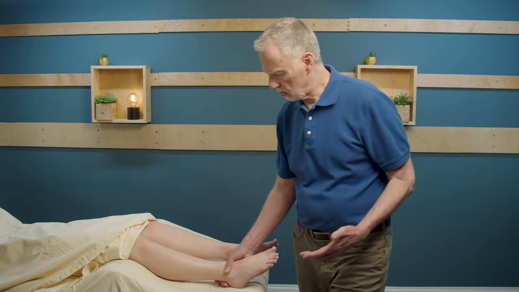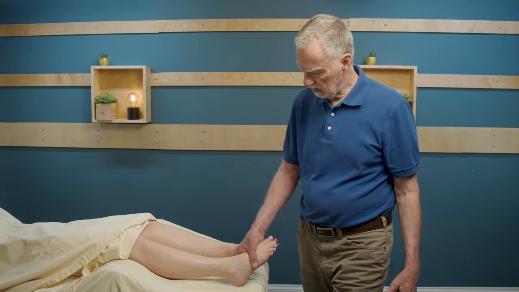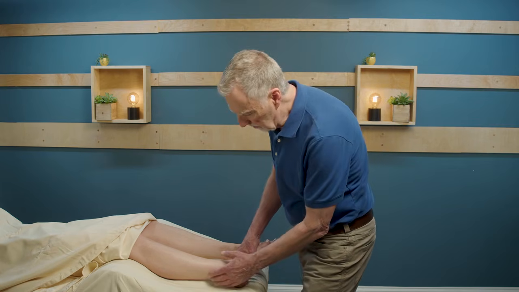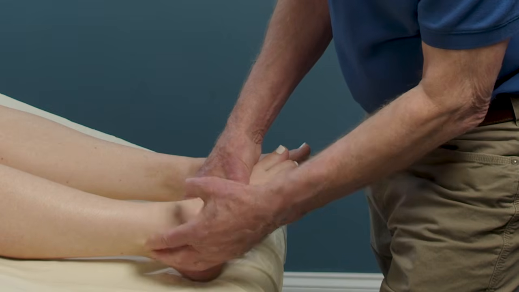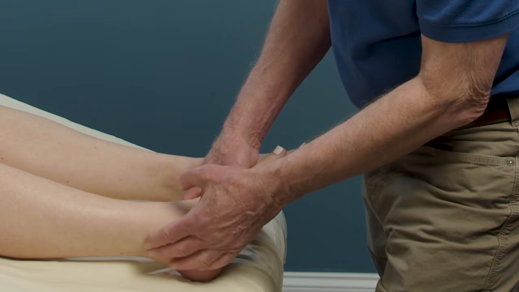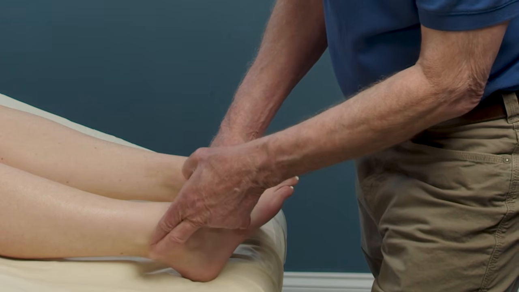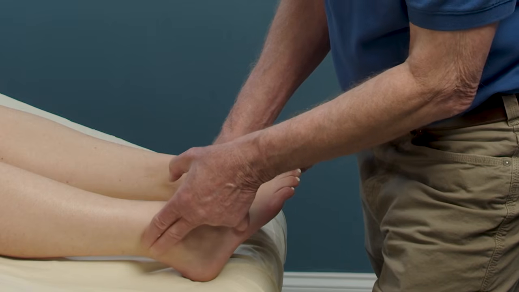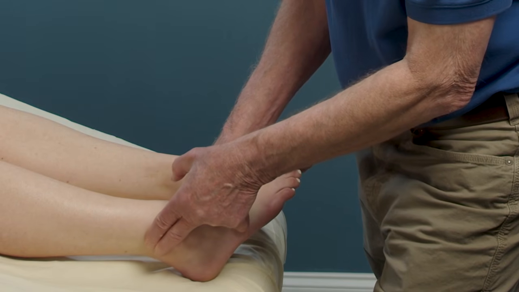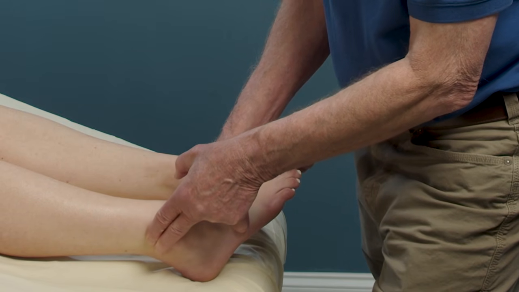So again, because this is a sheath tendon, we're going to have the muscle tendon on a little bit of a stretch, and the deep transverse friction work is done with flat fingers. You could use a braced finger like so, or double fingers, and it's a slow friction work back and forth across the tendon.